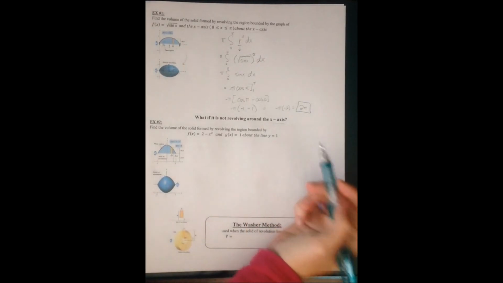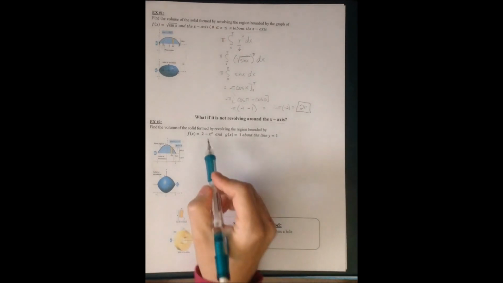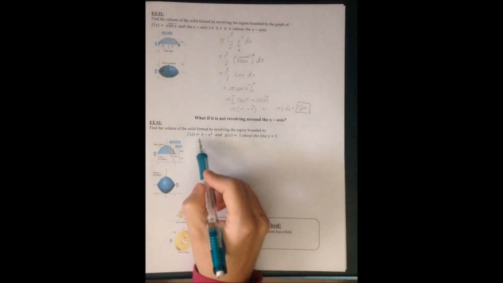All right, so what happens if we start revolving something around an axis that's not the x-axis? Okay, so if we're revolving, we're not always revolving around the x-axis. Sometimes we're revolving around some type of other line or axis of symmetry. So let's do an example that looks like that.